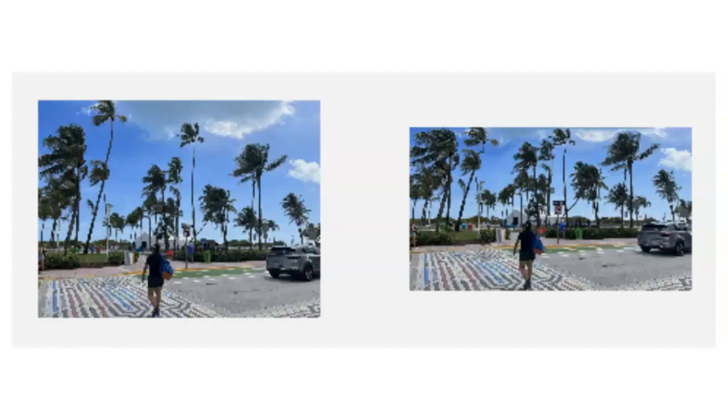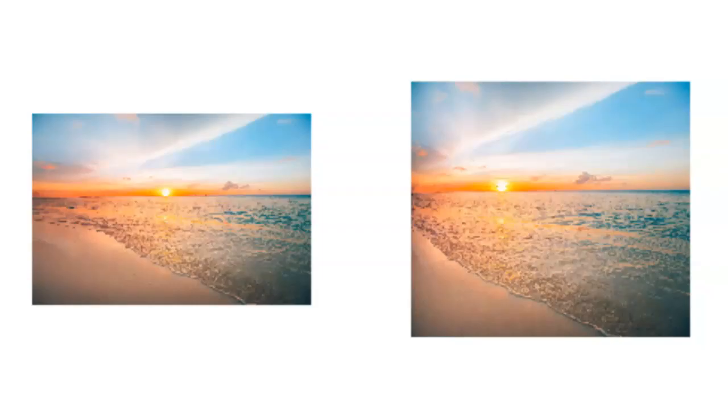And as I mentioned with this image, something that could be improved is keeping the integrity with images like this, so it's not skewing them either left or right or changing lines with the beach here.